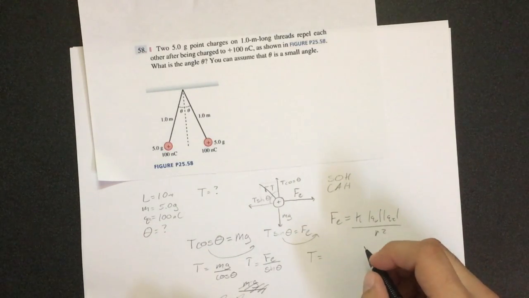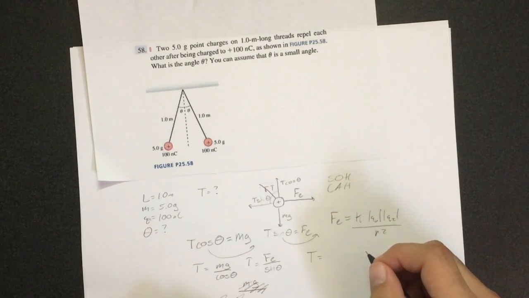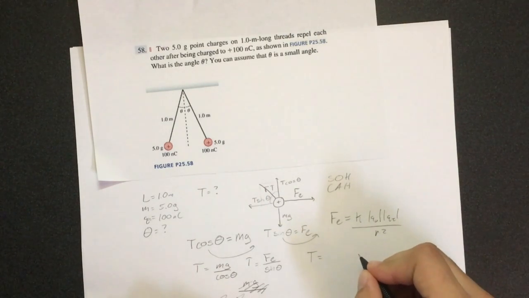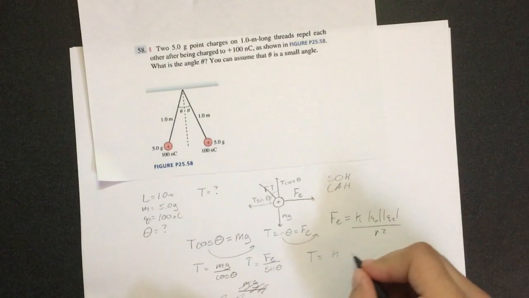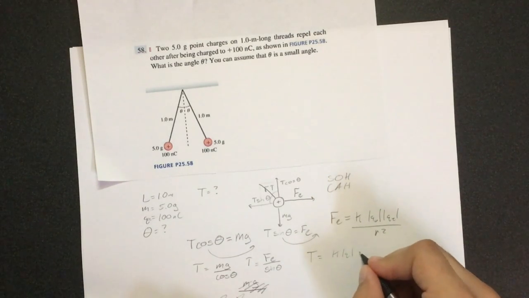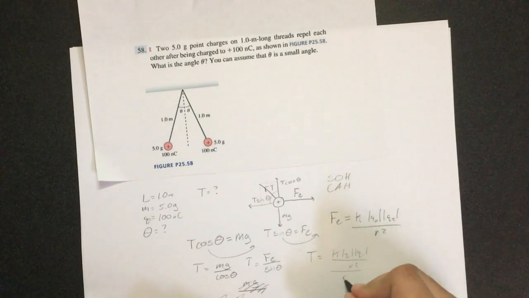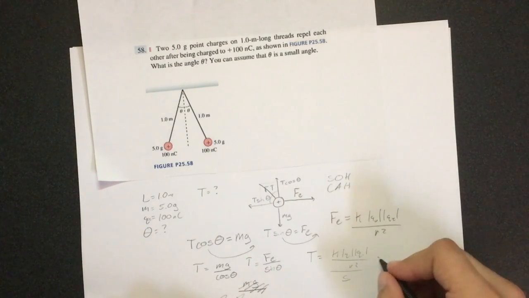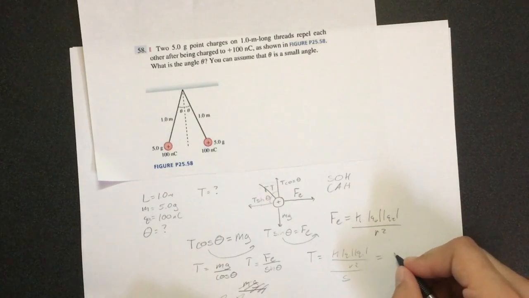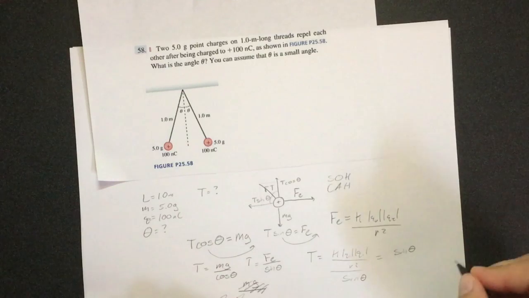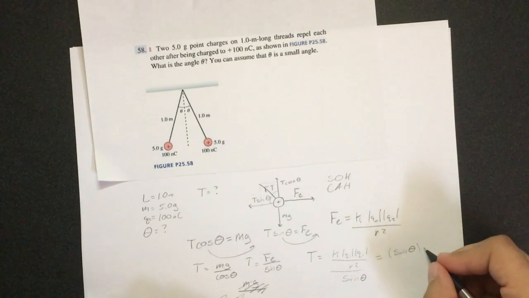So we're going to end up getting tension equals K charge squared all over sine theta times the equation.